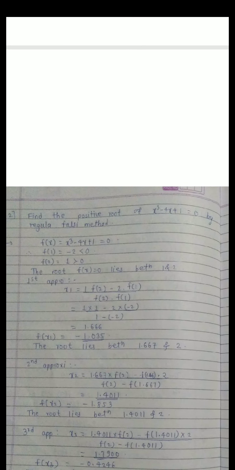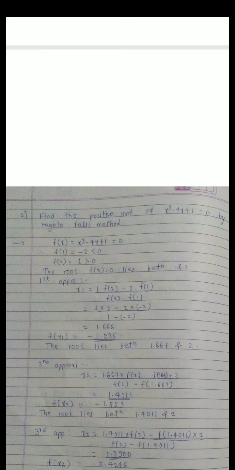Find the positive root of x³ - 4x + 1 = 0 by the regular falsi method. Here the given polynomial is x³ - 4x + 1. How to choose the interval is important here. We have to just check some basic values: 0, 1, 2, 3. Out of only these values we have to fix the interval in which the root belongs.